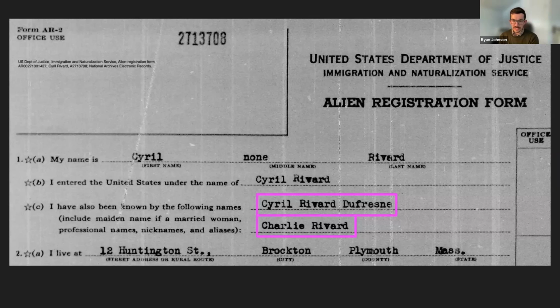Here's Cyril Rivard's alien registration form. And what was nice to see on Cyril's is that on his alternate names, he gave what is called his deed name.